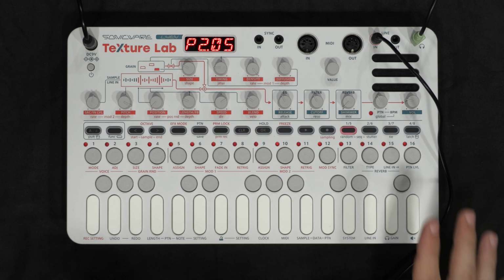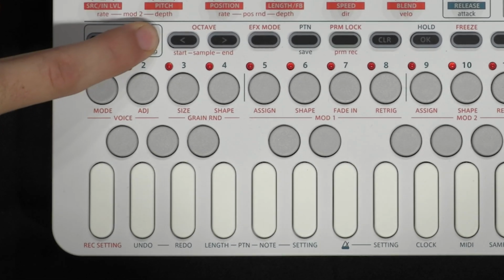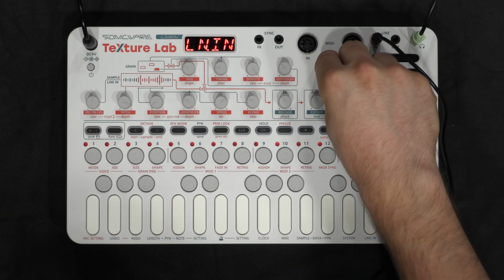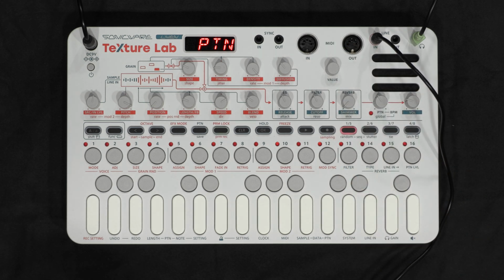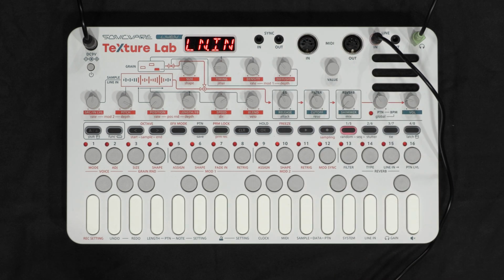Now it's saved. Know that the Texture Lab can also resample itself instead of recording an external device. To set that up, you need to do function and settings here until you find SRC for recording source, and then select PTN to record a pattern you've made to audio. For now, we'll stick to the sample we've recorded to see some patch examples.